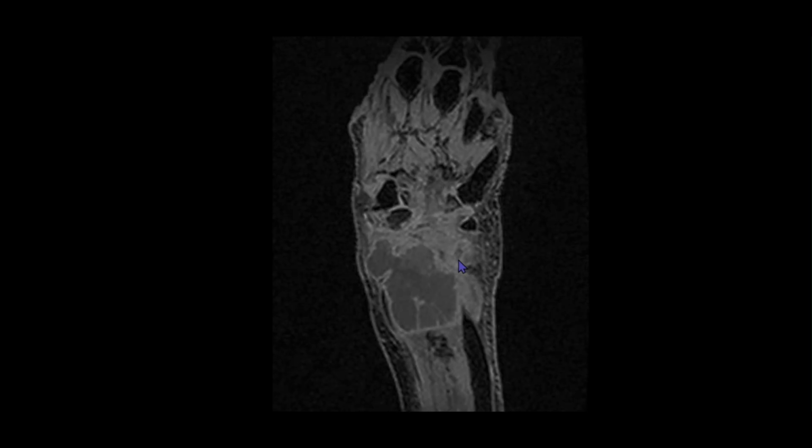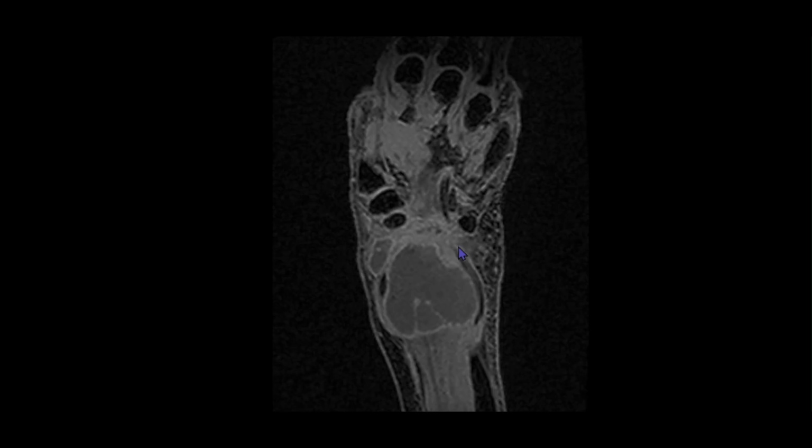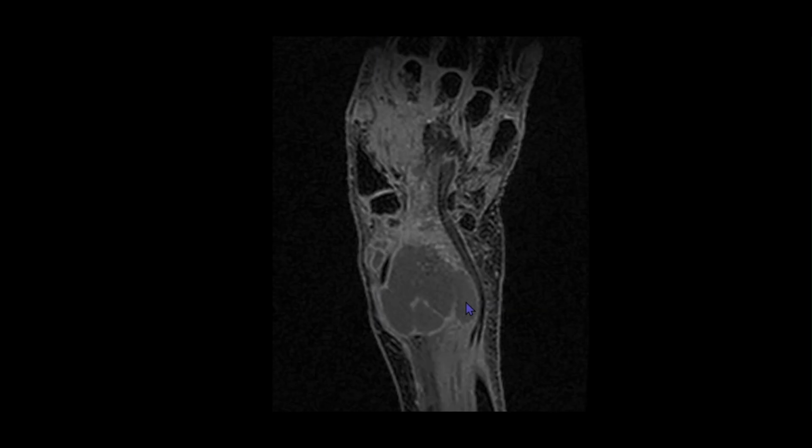Yesterday we saw the involvement of the joint space and synovium, and this is involvement of the bone. This is fulminant, exuberant osteomyelitis. So in both ways this pathology can present.